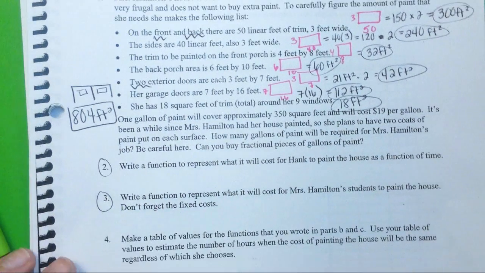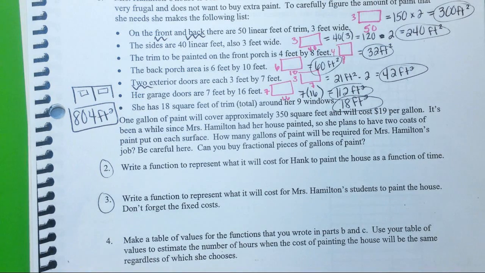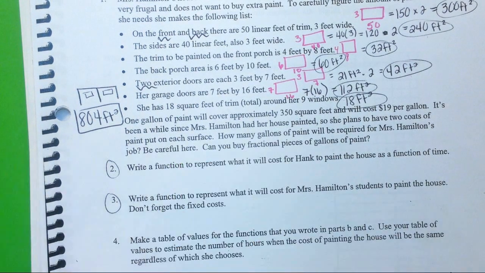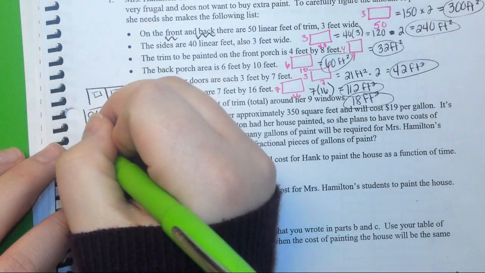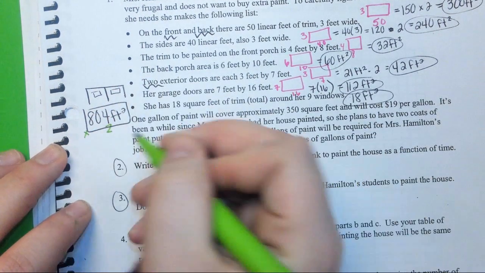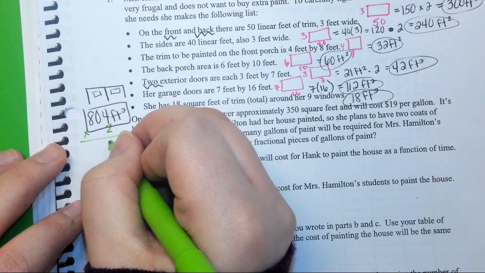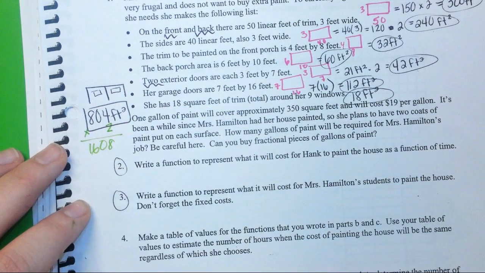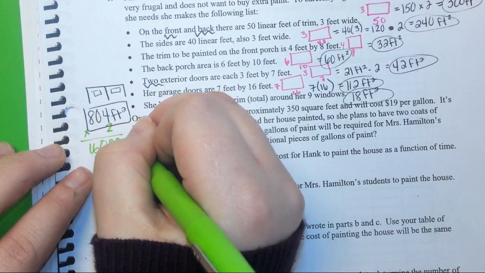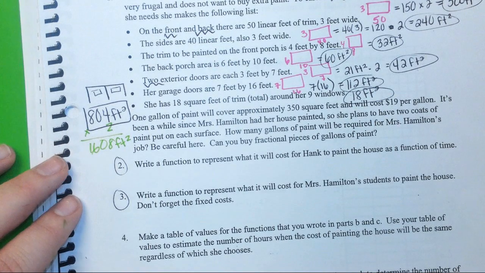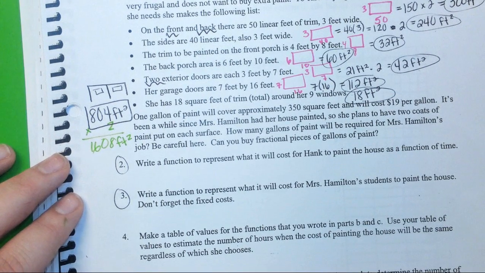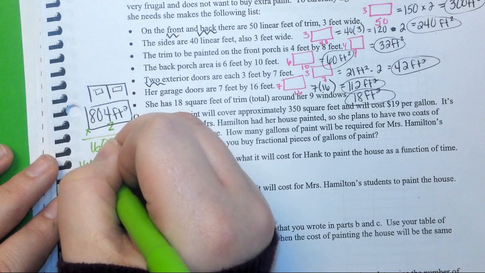So there are 2 ways to solve this problem. Since she's doing 2 coats, you can say 804 times 2, because she's going to do it twice, and say that's 1608. So really we need to cover 1,608 feet squared. And then you can divide that by 350, 1608 divided by 350.